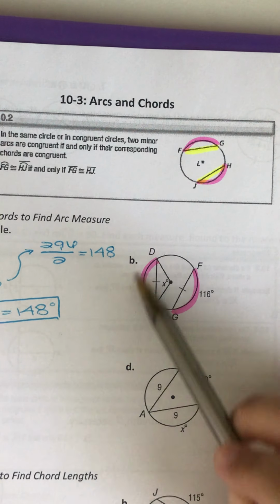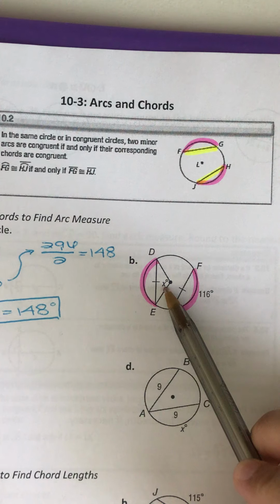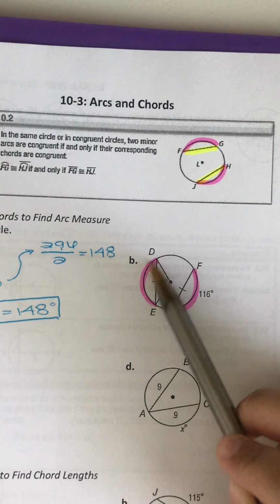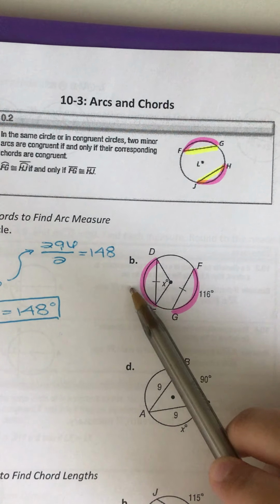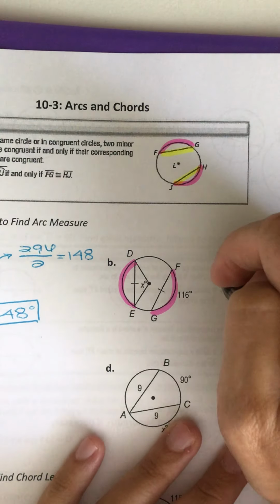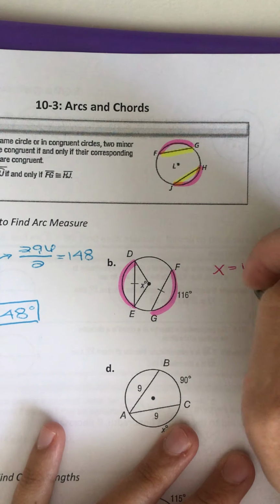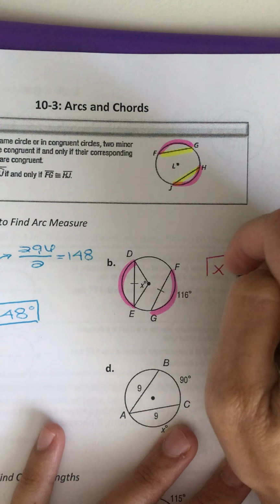But it's not asking for the arc, it's asking for the angle. But if you remember, the arc and the angle are the same. So if this is 116 and this is 116, then X is 116 degrees.